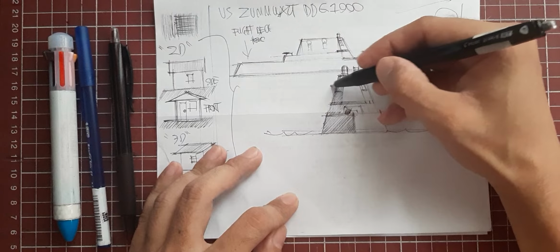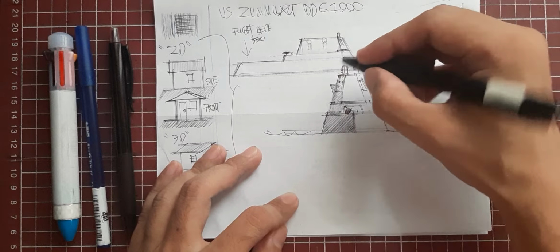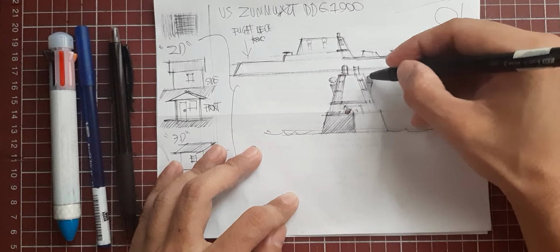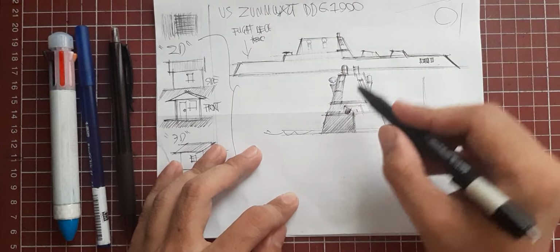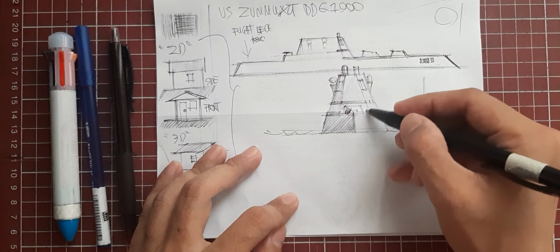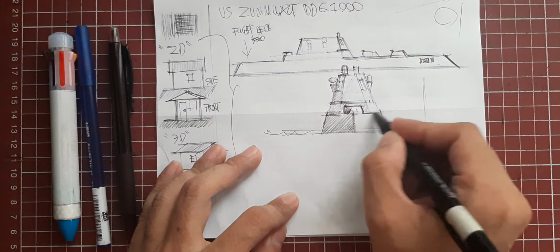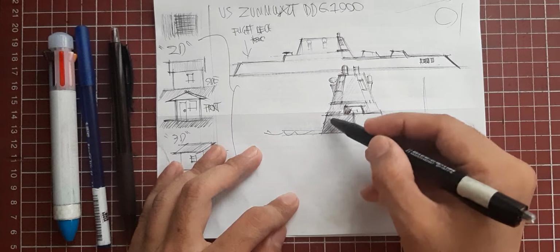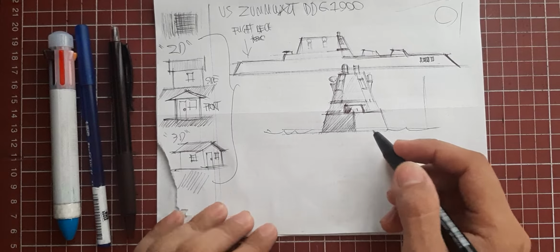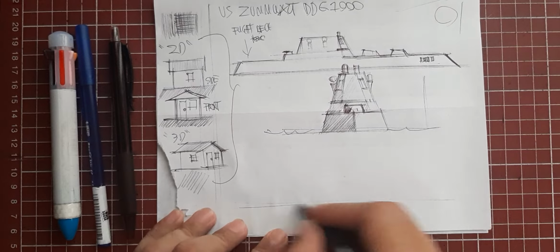Of course, we have again some sensors here. Okay, so that's the Zumwalt facing toward us. So if we're going to try a 3D version, again.